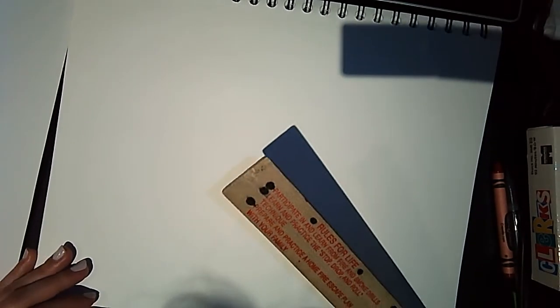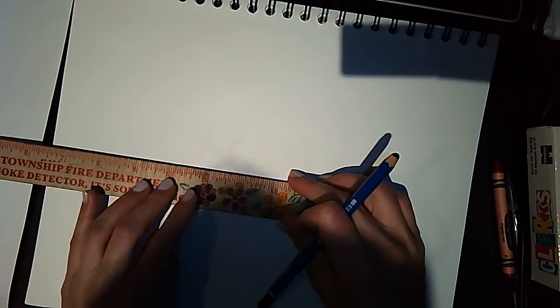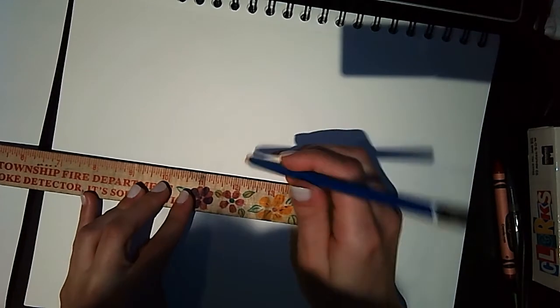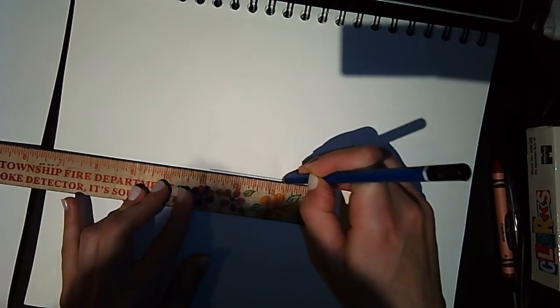I want it to be super wide, so we want it to be horizontal. So I'm going to start off by drawing a big rectangle. Now you don't have to start off with a rectangle, but that is the shape that I want to start off with.